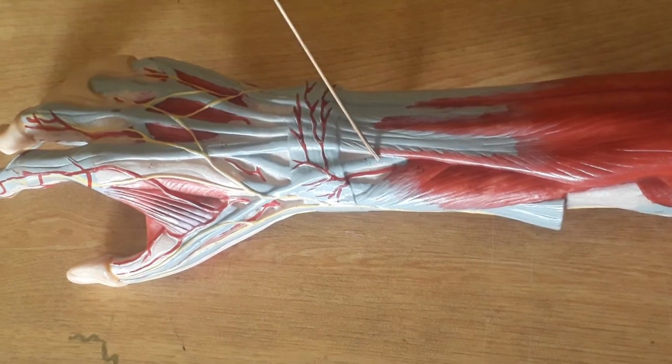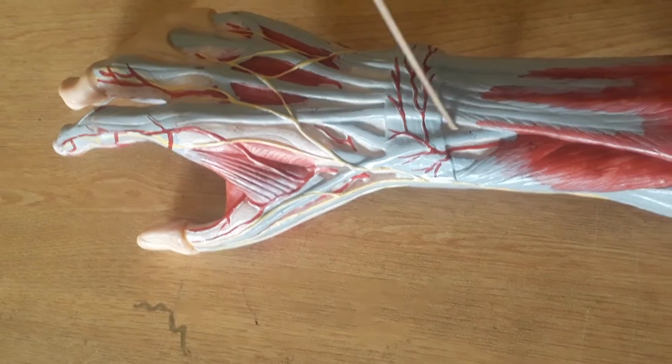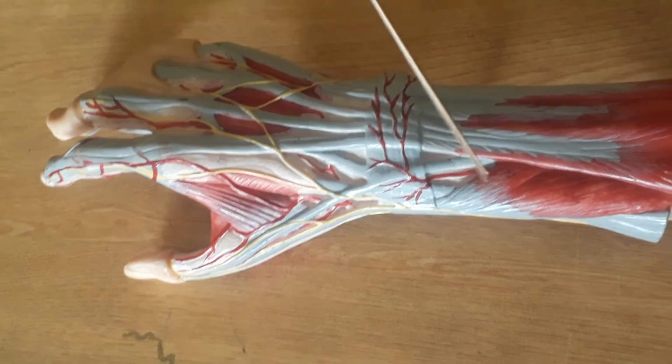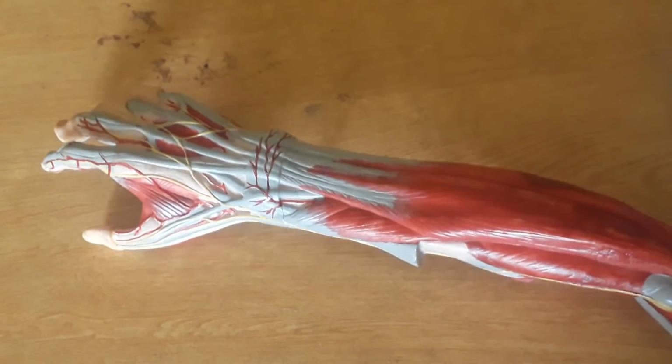And the extensor pollicis longus originates, and it is not shown because it is covered by the superficial muscle. We only have the tendon. This tendon shows the extensor pollicis longus. These are the brevis, and this is the extensor pollicis brevis. This is the posterior compartment of the forearm.